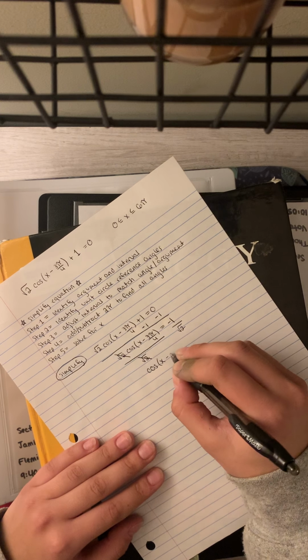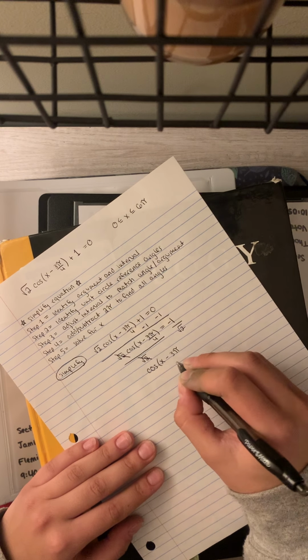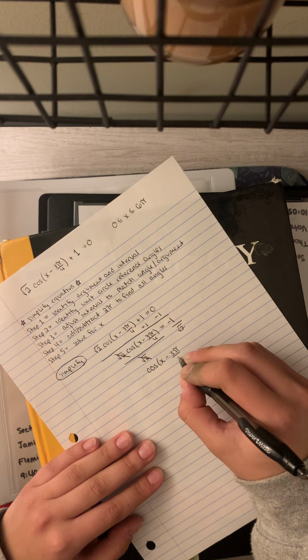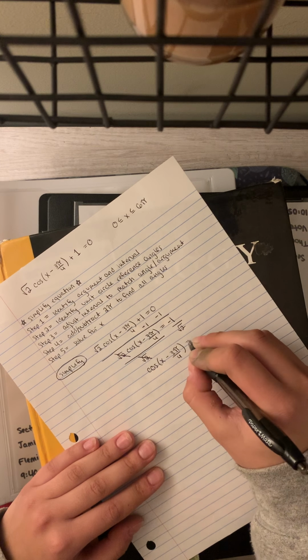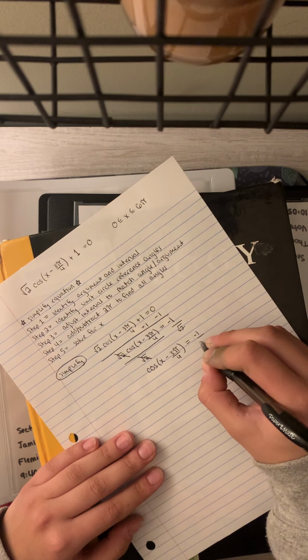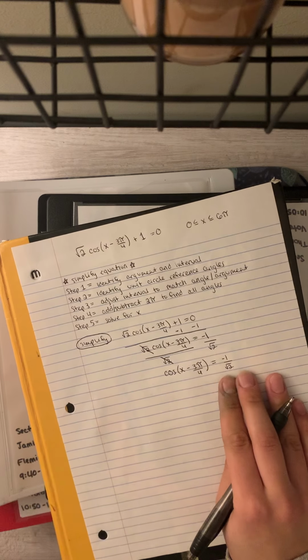So you're just left with cosine of x minus 3 pi over 4 is equal to -1 over square root 2.